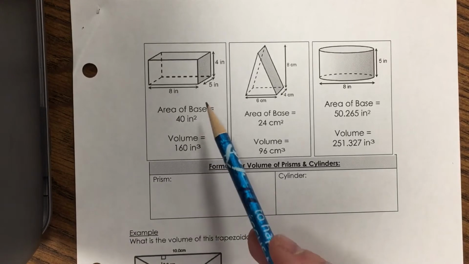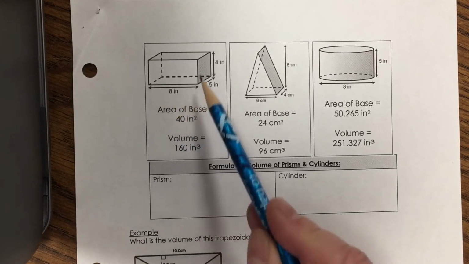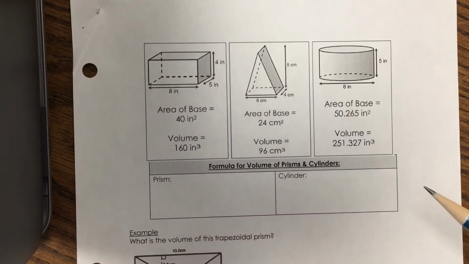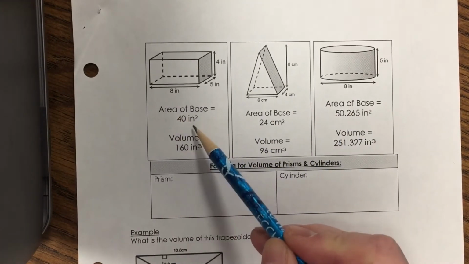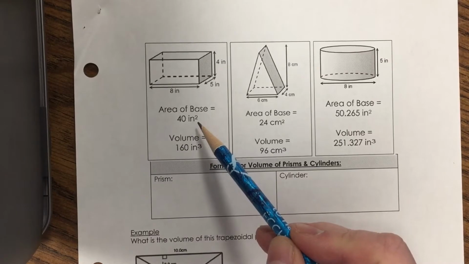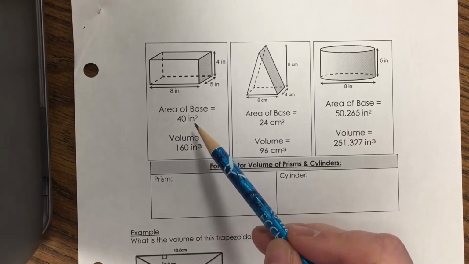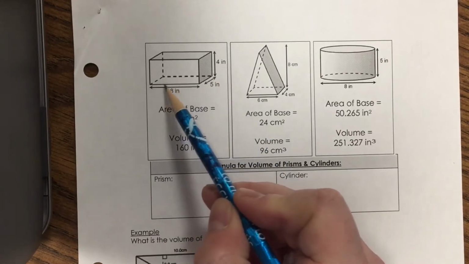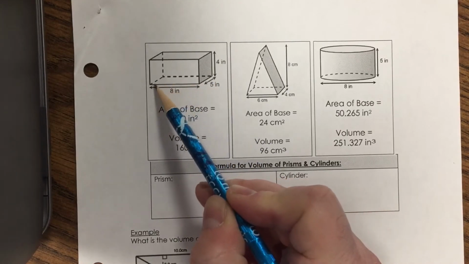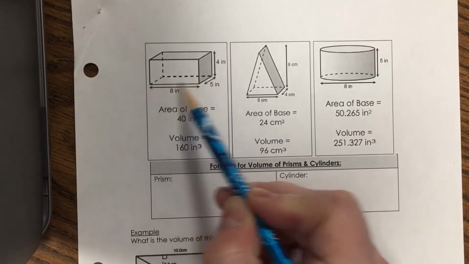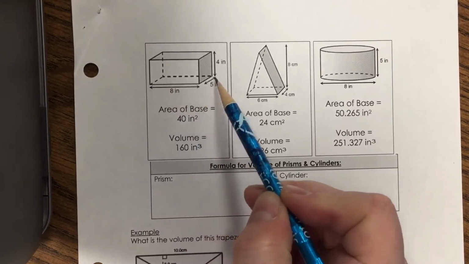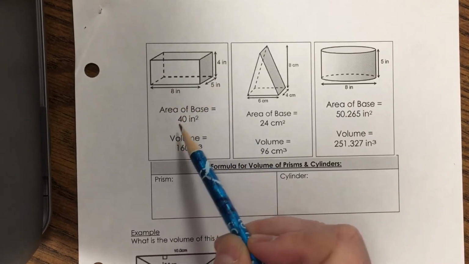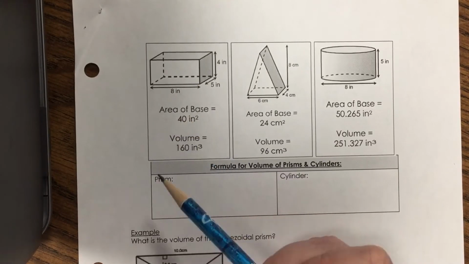So in the first example, we have a rectangular prism. And it says that the area of the base is 40 inches squared. So the base of a rectangular prism is a rectangle, and the area of a rectangle is base times height, and in this case 8 by 5. 8 times 5 is 40, so there's the area of the base, 40.